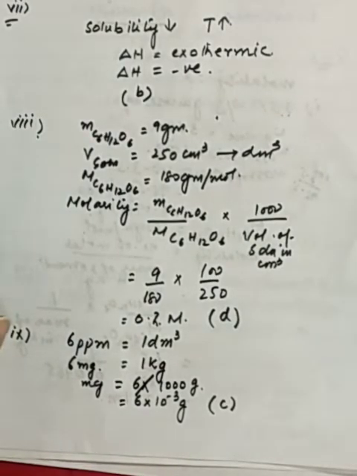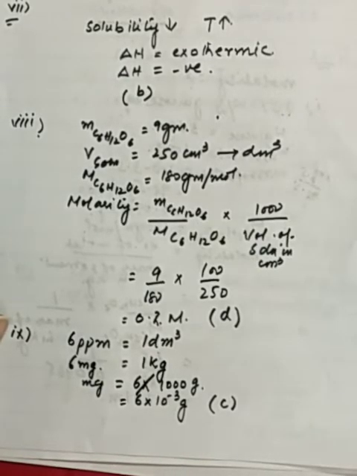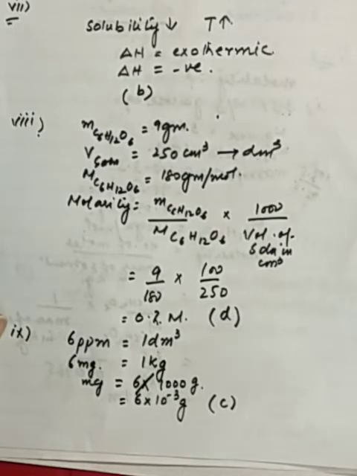Now we come to part number 8. The molar mass of glucose is 180 gram, and in this question we need the molarity of the glucose solution when 9 gram of it is dissolved in 250 centimeter cube of solution. Options given are: A is 0.25, B is 0.2 molar, C is 0.5 molar, and D is none of these.